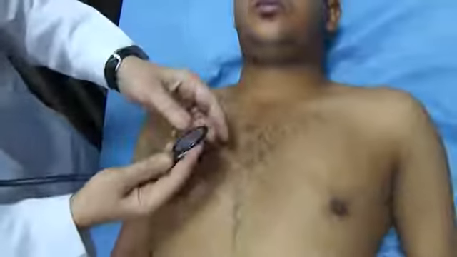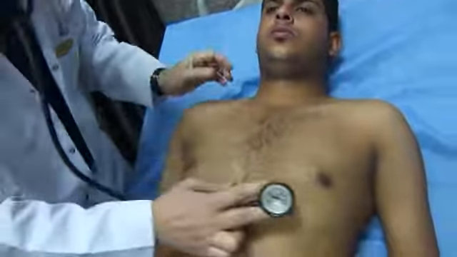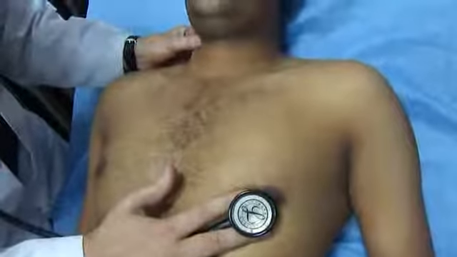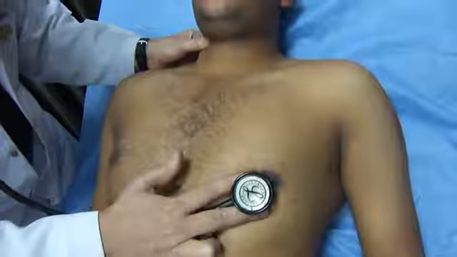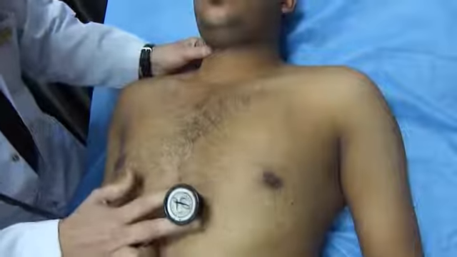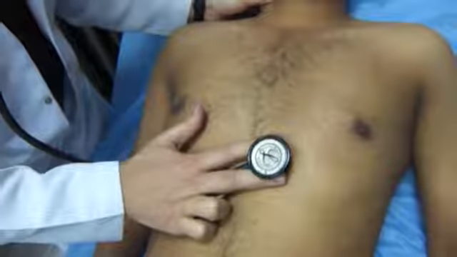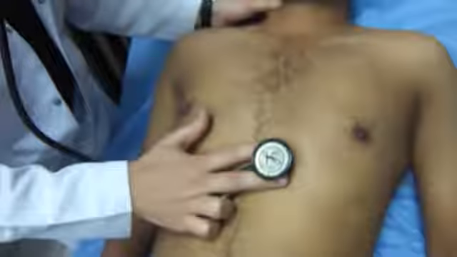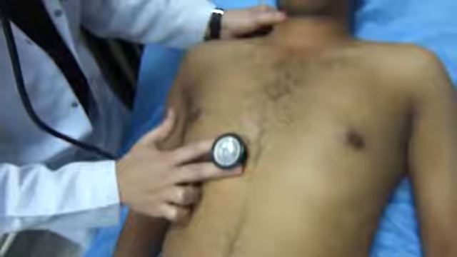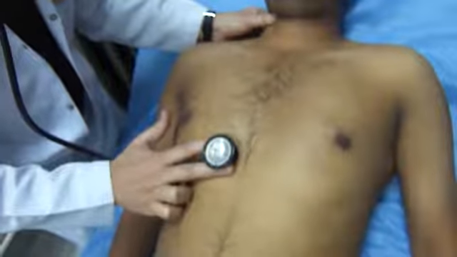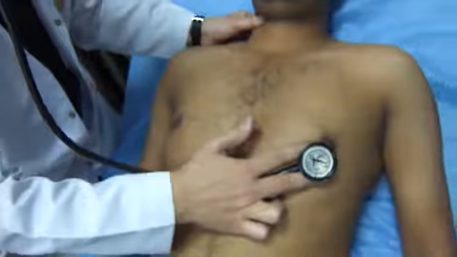Then I'll return again, but using the bell, and listen again over the mitral area for third and fourth heart sounds, left ventricular, and over the tricuspid area, left sided, for right ventricular S3 and S4, and at the right side also for right ventricular S3 and S4. This is for right ventricular, this is for right ventricular, while here is for left ventricular.